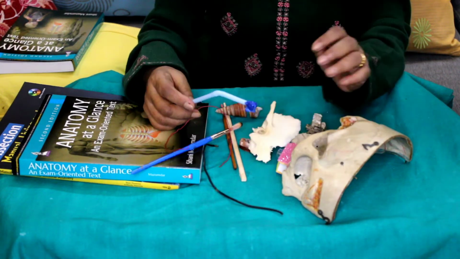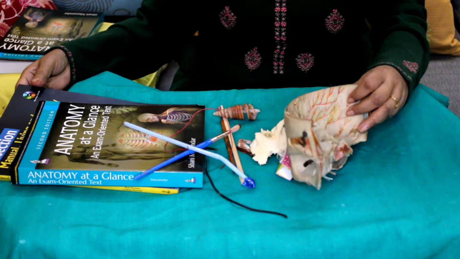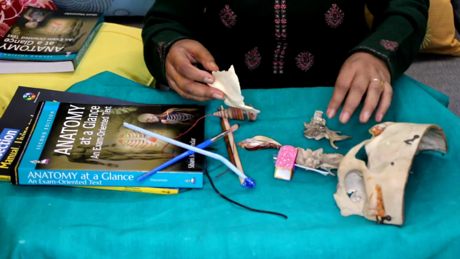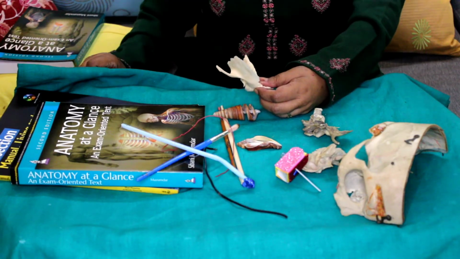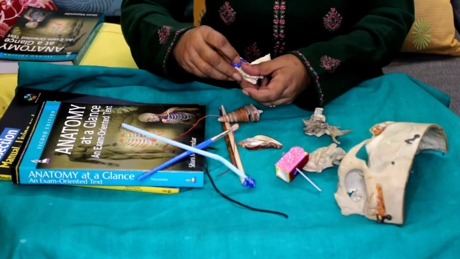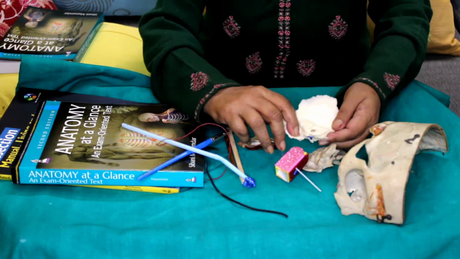Then the sigmoid sinus is located in this bone, so I will show you where it is located. This is the location of the sigmoid sinus.